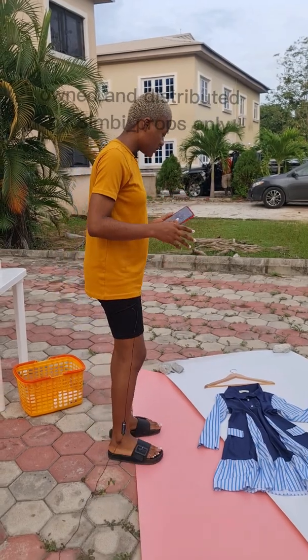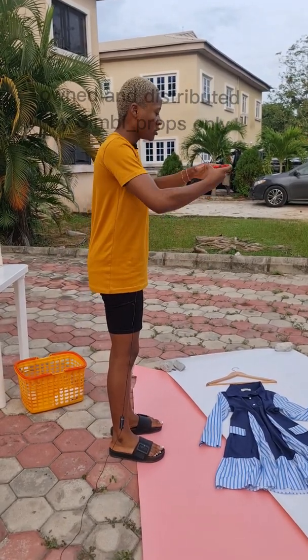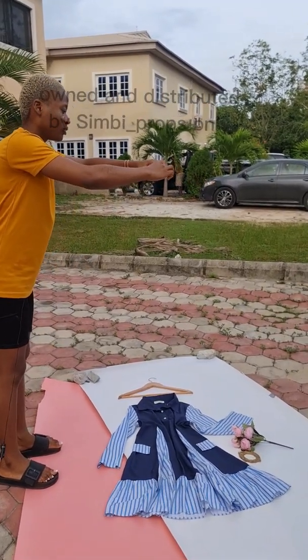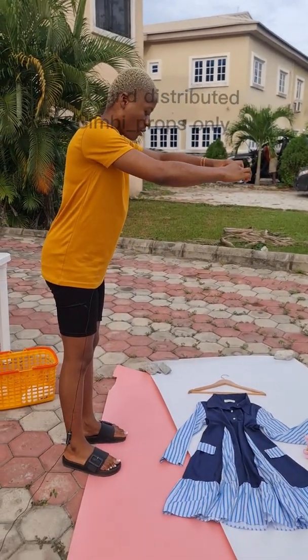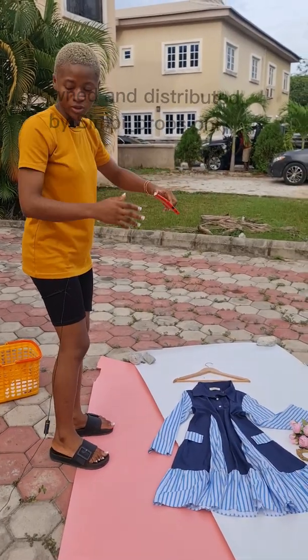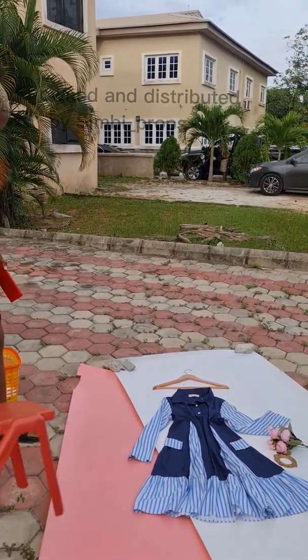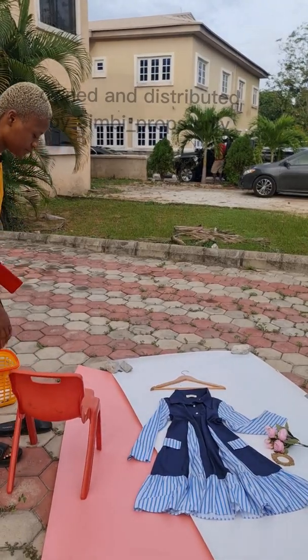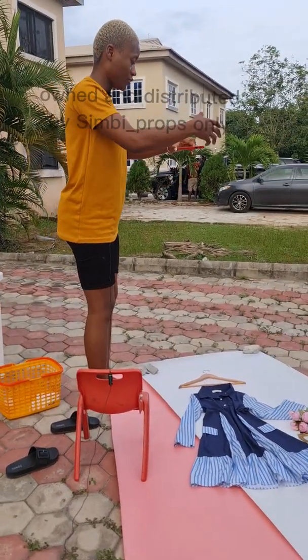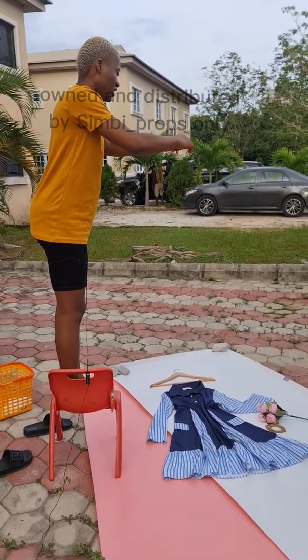It's either you stand on the side and then you hold your phone like this directly above, and then you take a picture, or it depends on how big the clothing is, or you climb up a chair, right? You climb up a chair so that it can give you more height, so you can see your screen while you place it directly above it.